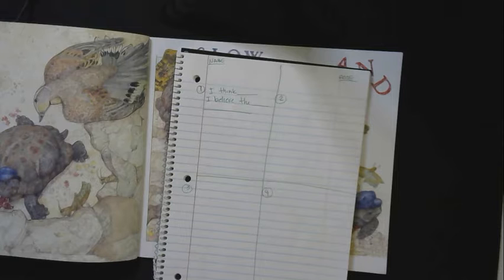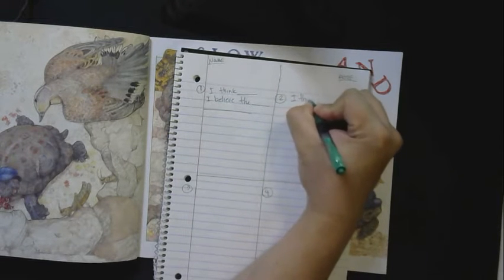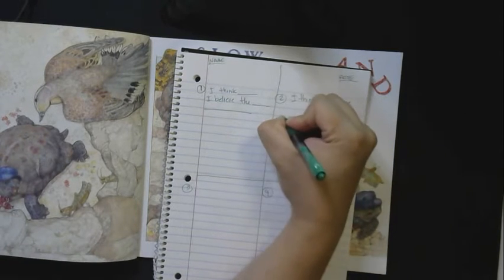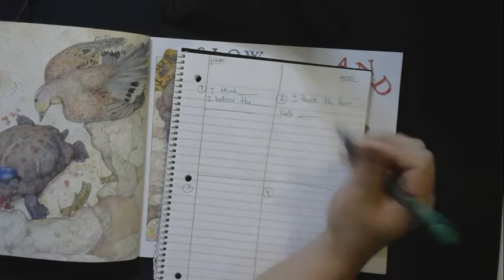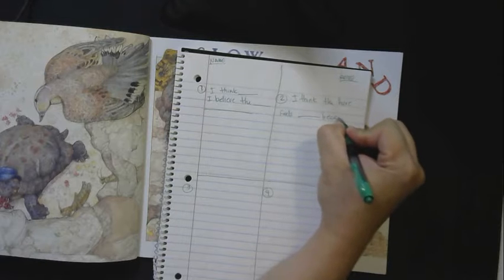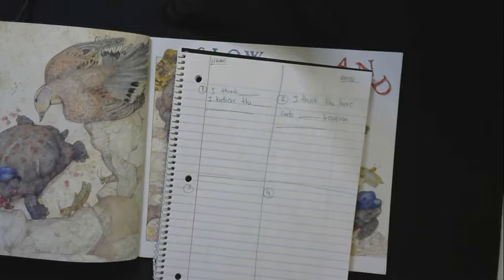Let's go ahead and take a moment. I want you to tell me, box number 2, how do you think the hare's feeling? Because I think the hare's feeling pretty confident, but what do you think? I think the hare feels, and tell me how. And then you're going to say because, boom, and you're going to tell me why you think the hare feels that way.